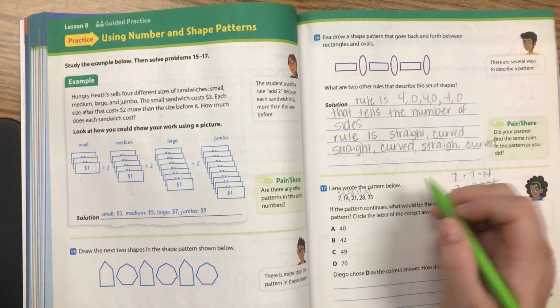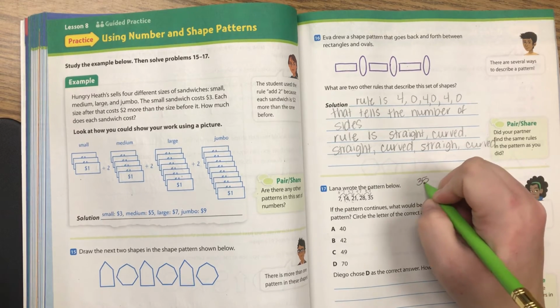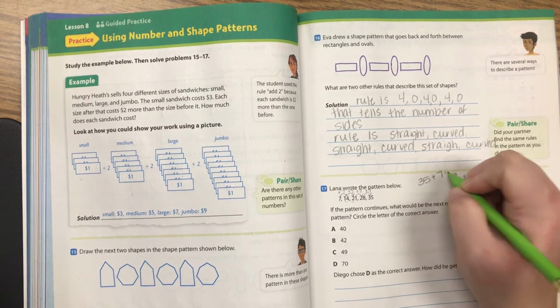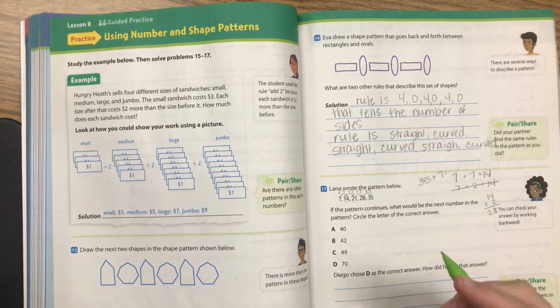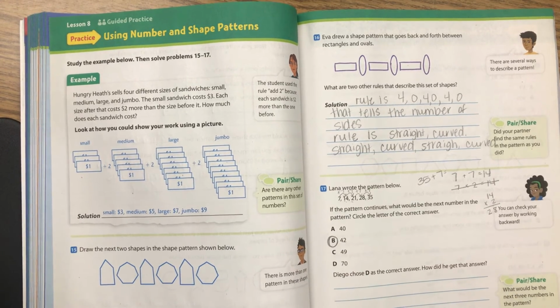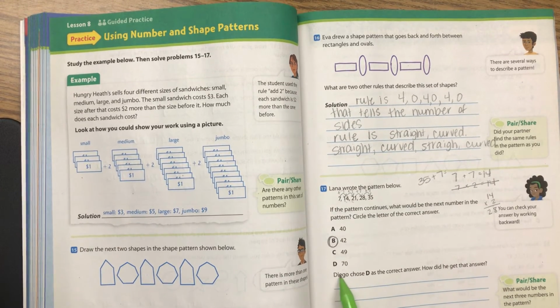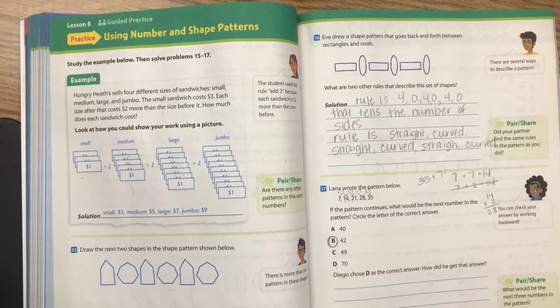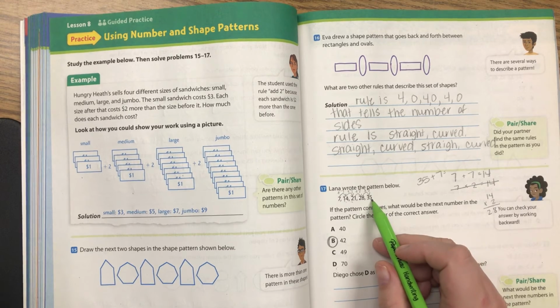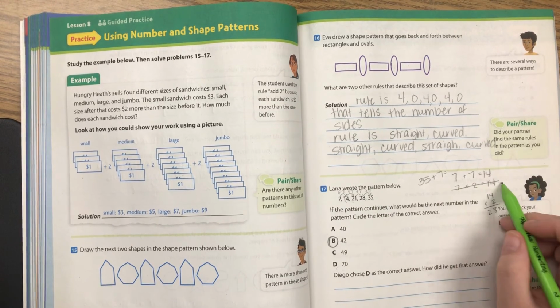So to find out our next number, we're going to do 35 plus 7. Okay? So go ahead and count it out. 35, 36, 37, 38, 39, 40, 41, 42. So our answer is B. But Diego chose D as the correct answer. How did he get that answer? How did Diego get 70? What did he do? Did he multiply even though we ruled that out?